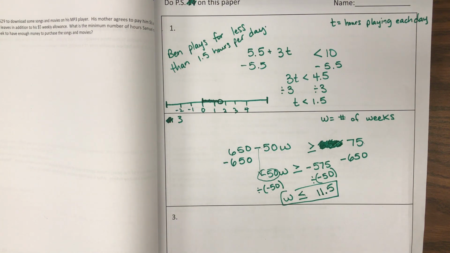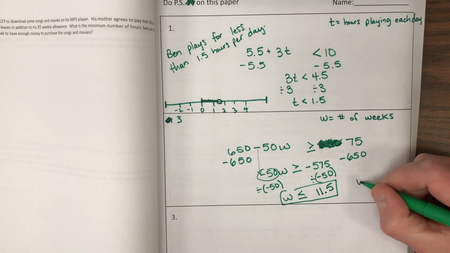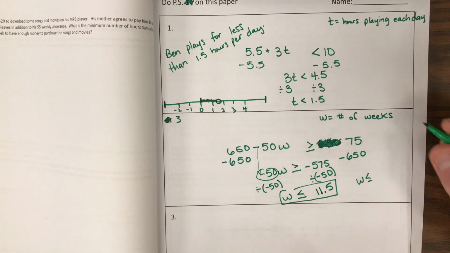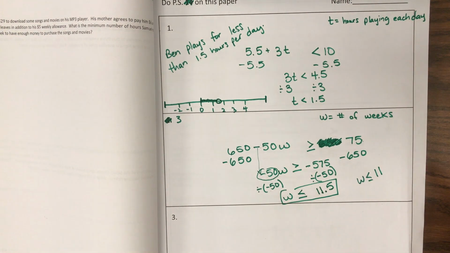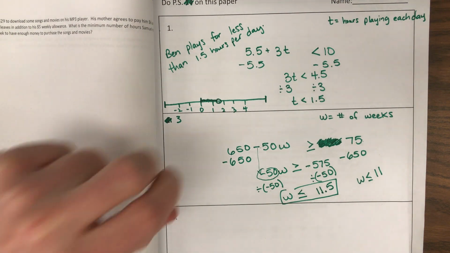She still has over $75 in her account on the 11th week, but then not on the 12th week. So really we could say W is less than or equal to 11, right? So then we just don't even think about the half week part or the 12th week.